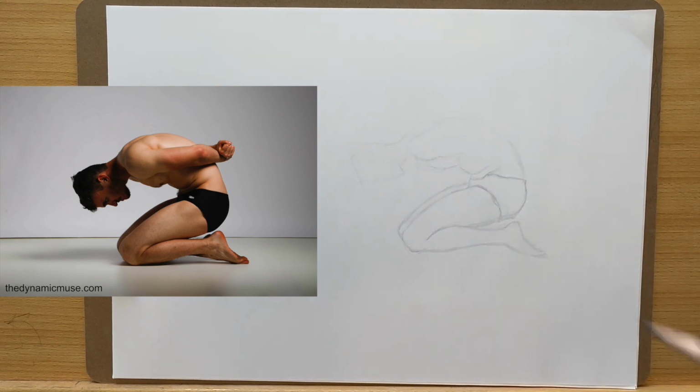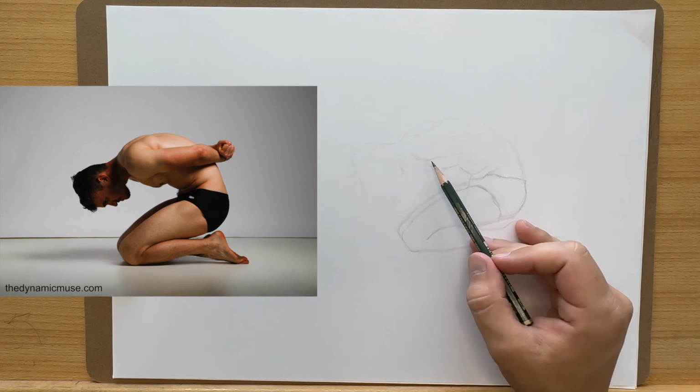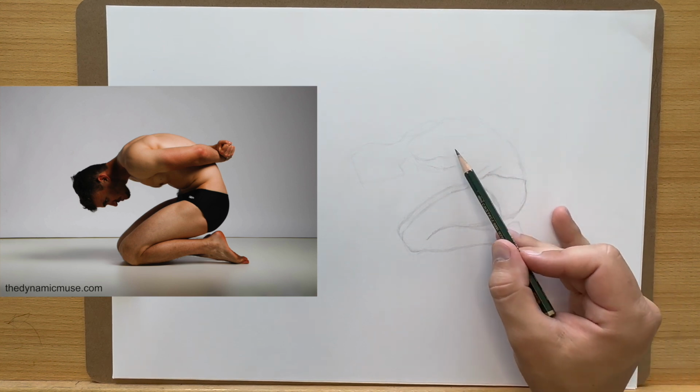Okay. So now one thing I want to look at is this negative shape between the lower end of the arm and the boxers.